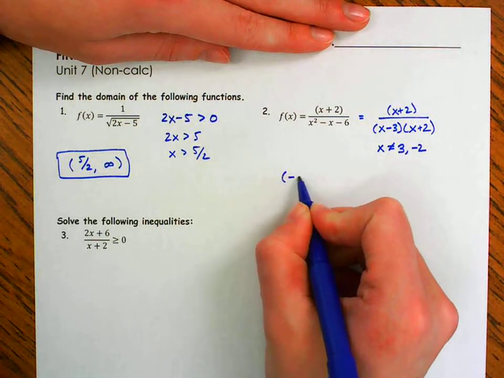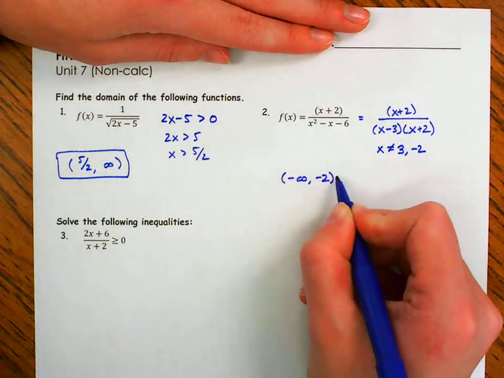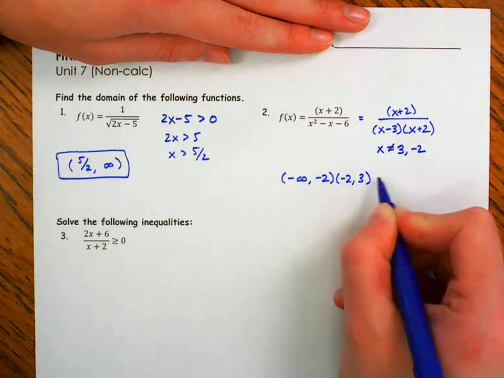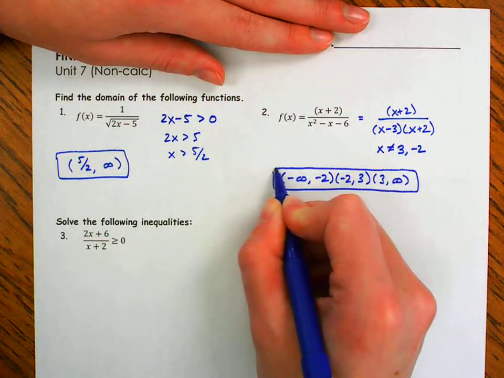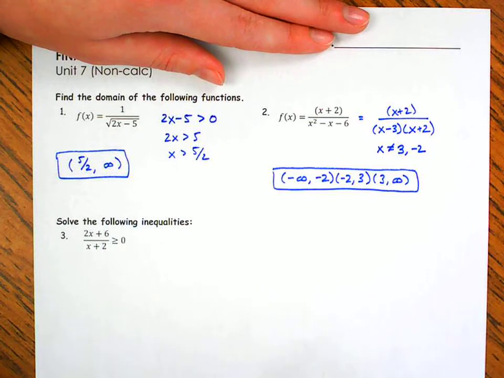So I'm going to go from negative infinity until negative 2. Everything between negative 2 and 3 is okay. And then everything after 3 is okay. But I can't have negative 2 or 3 because that'll give me a vertical asymptote or a hole.